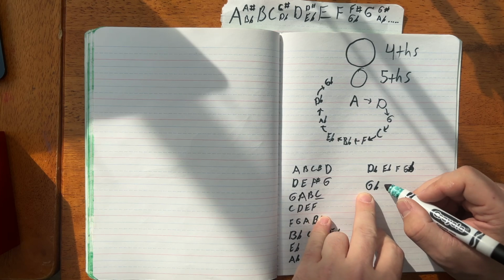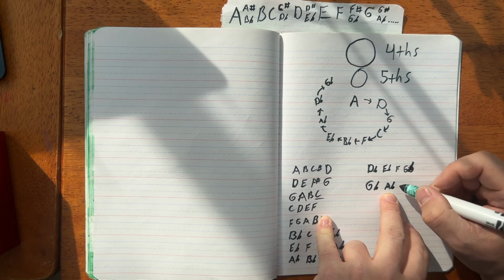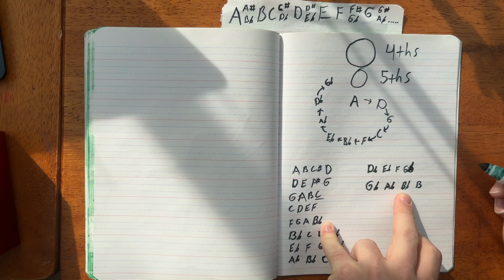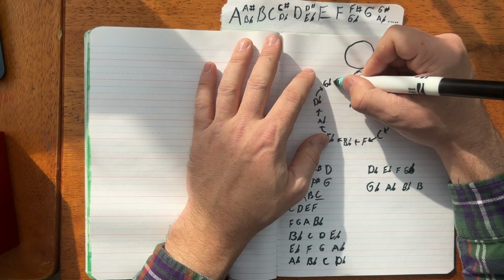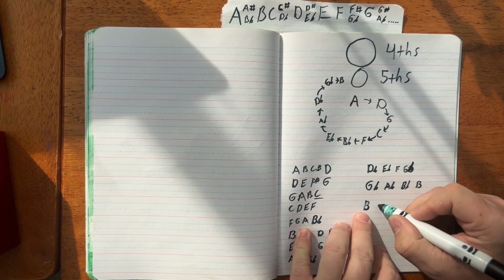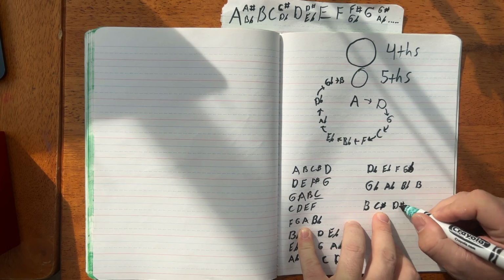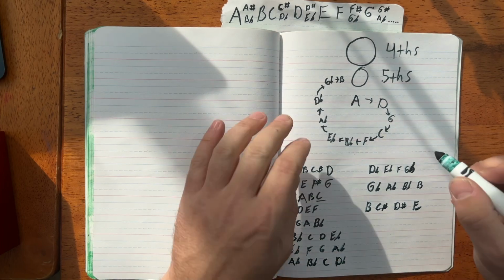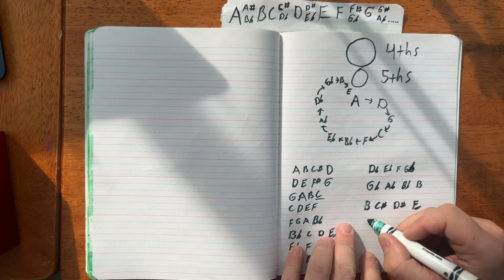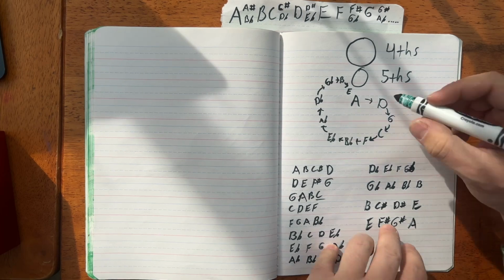I'm going to go G flat, A flat, B flat, B. So then this note will be B, then goes B, C sharp, D sharp, E, and then E, F sharp, G sharp, A. Whew, we made it.